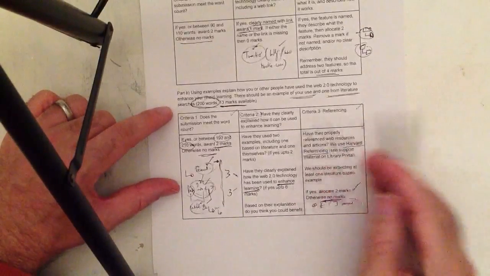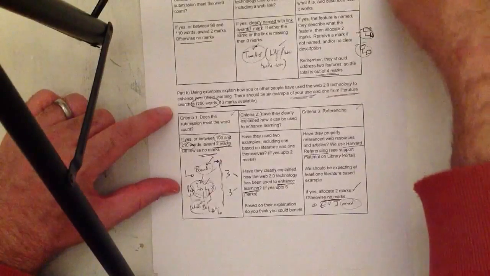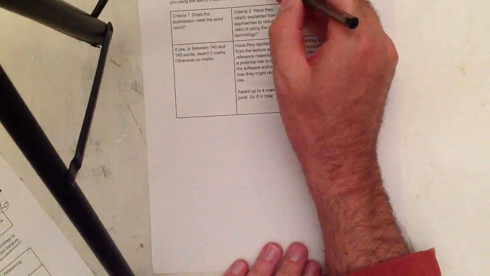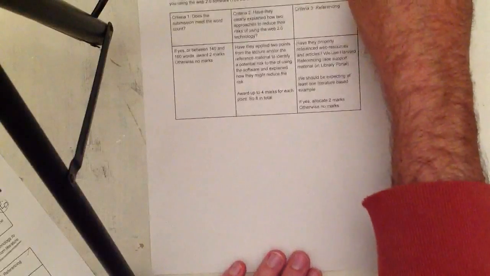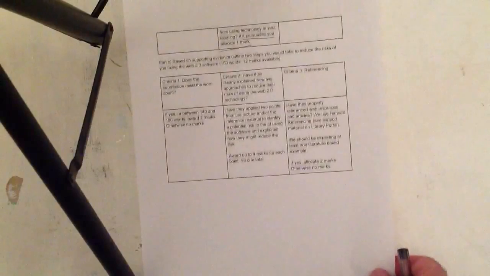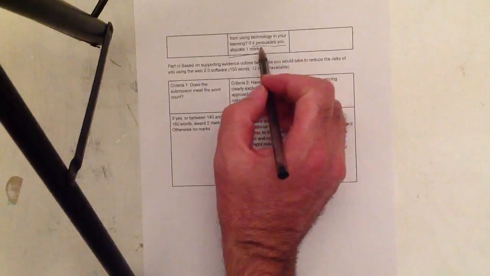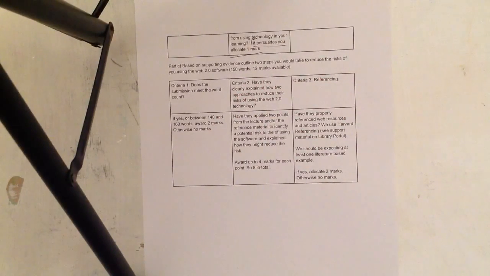We also allocate a mark if it persuades you as a reader. You'd read that and think, do you know what, that actually sounds like it could enhance or improve my learning, so I'm going to allocate a mark there. It persuades me that if I want to now start using the Economist to follow things appropriately there, or use Twitter as a method of following people to find out about information.